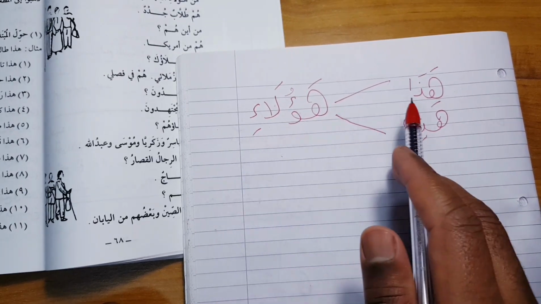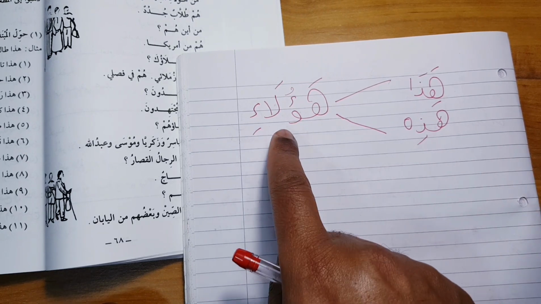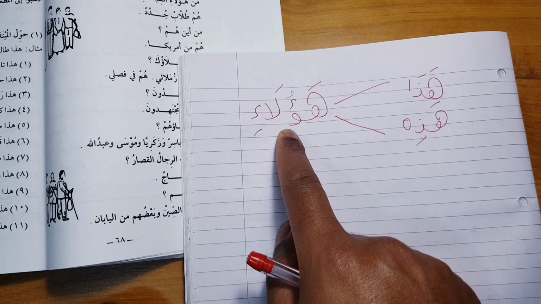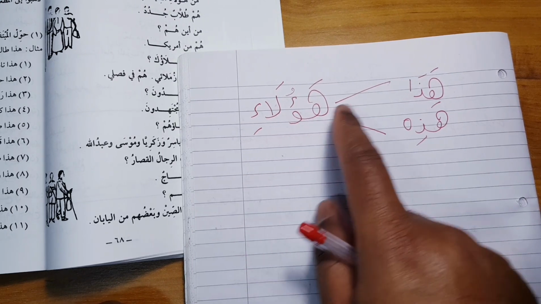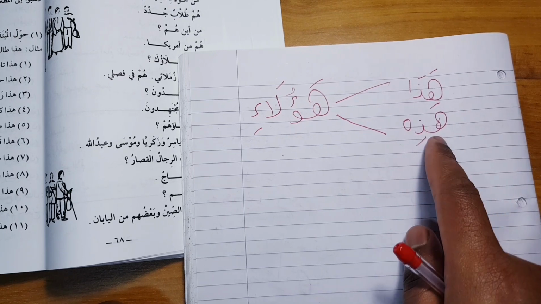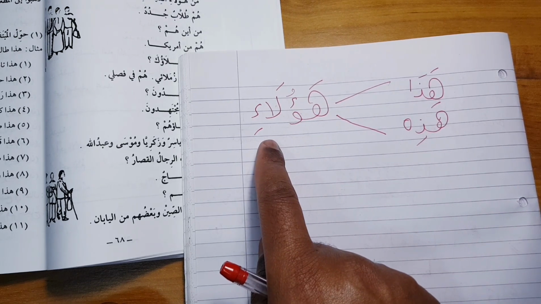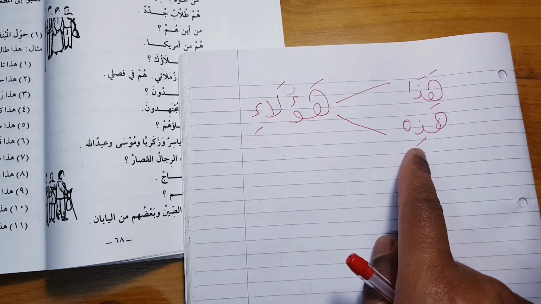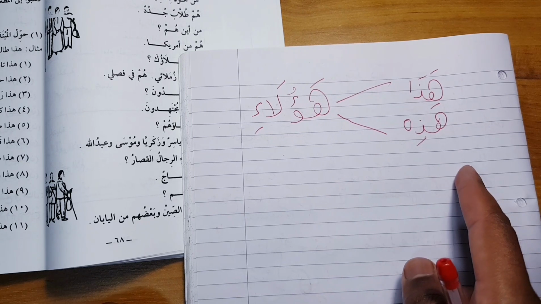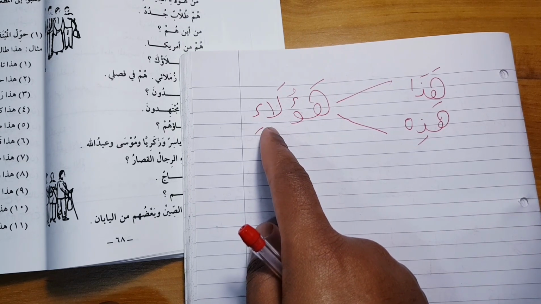But it differs from هذا and هذه in two things. Firstly, this can be used for masculine and feminine, both of them. It's unisex. In terms of gender, it's unisex. Whereas هذا is only for masculines, هذه is only for feminines. هؤلاء is unisex. That's one difference. The second difference is هذا and هذه is used for intellectual beings and non-intellectual beings or objects. هؤلاء is only used for intellectual beings, human beings. طيب.